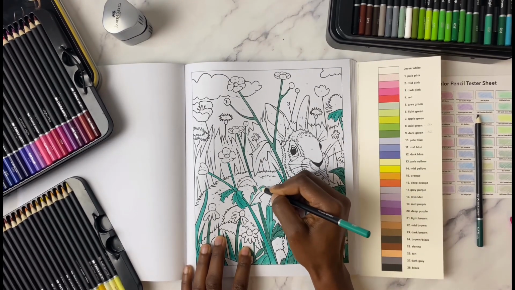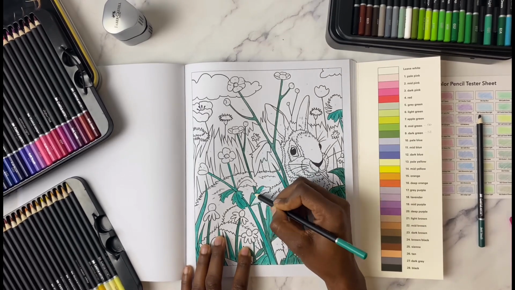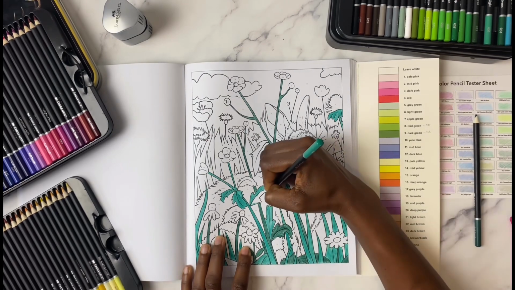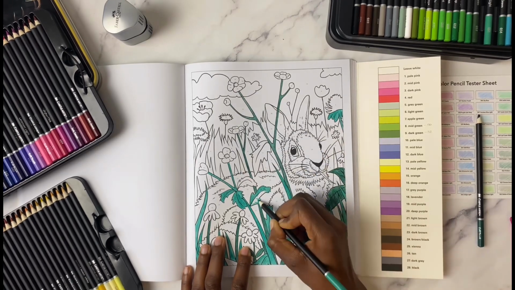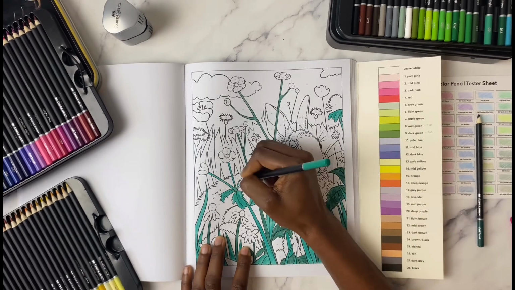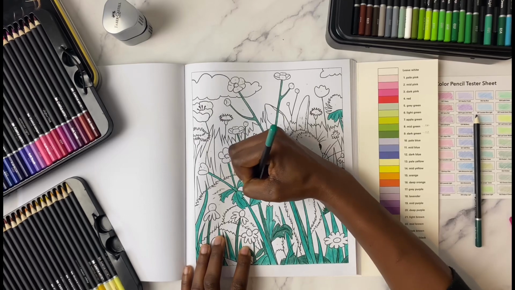So the work done by John Bowlby and Mary Ainsworth together have identified these 4 attachment styles. These are, number 1, secure attachment style; 2, ambivalent or anxious attachment style; avoidant attachment style; and disorganized attachment style.